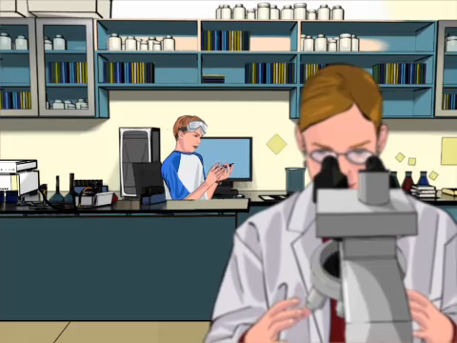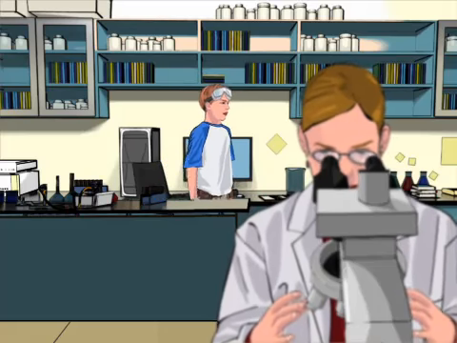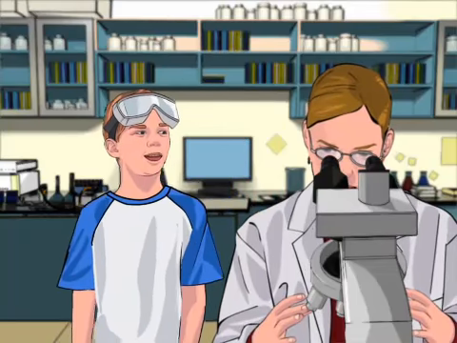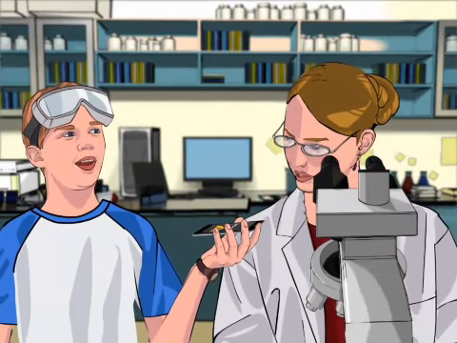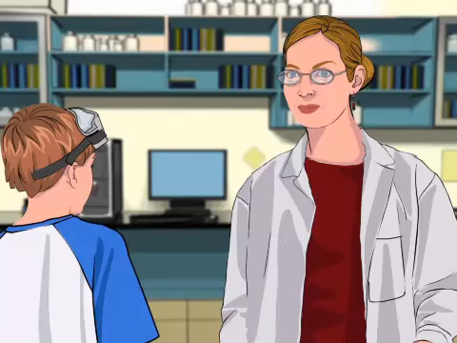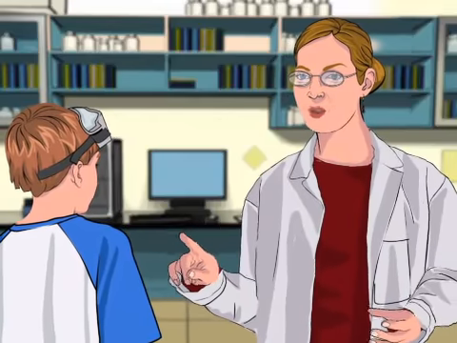Something is really wrong with this. What are you playing with? I downloaded an app called Part Palette. It lets me plan genetic circuits using parts from the registry. That sounds great. Can I see? I can select parts and then wrap them together on the palette. Or at least I'm supposed to be able to do that. I keep getting an error message. Maybe the app doesn't work. Or maybe there's something about the parts you're trying to wrap together.